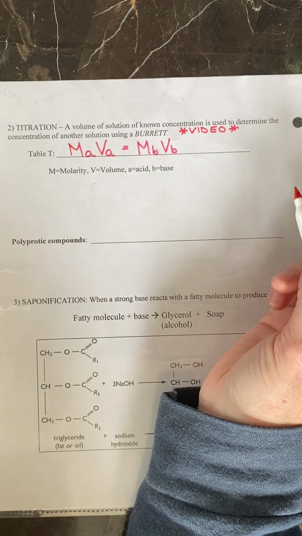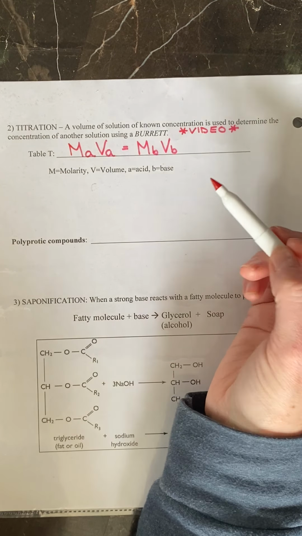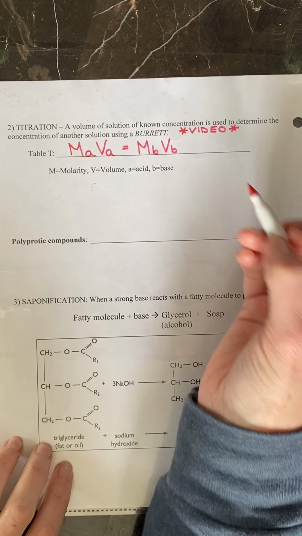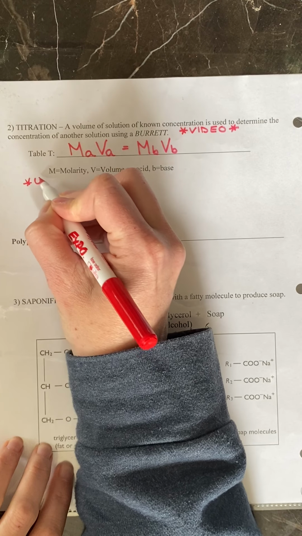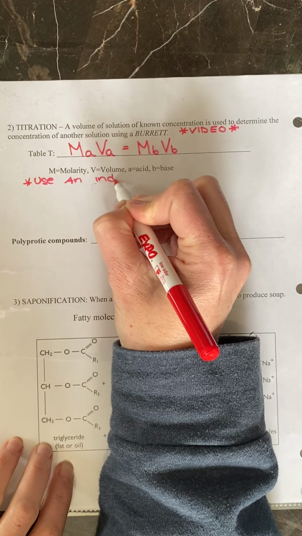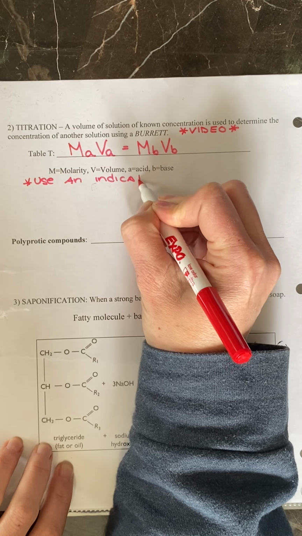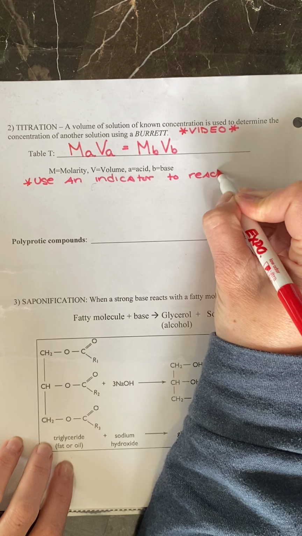As you're going to see in the video, an acid and a base are going to be added to each other, and it's going to use an indicator to reach an endpoint.